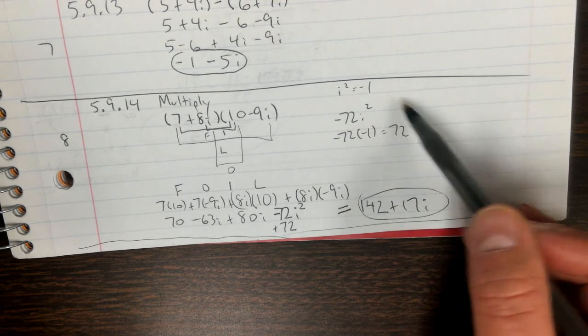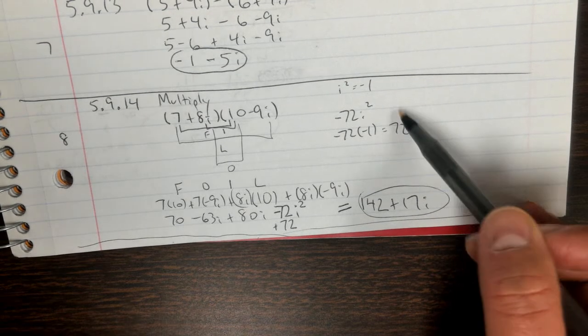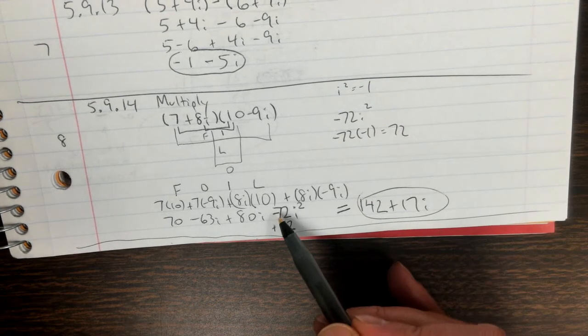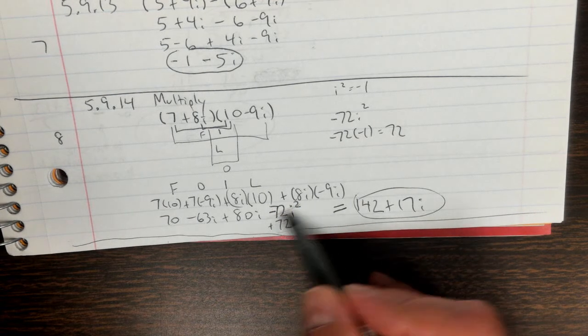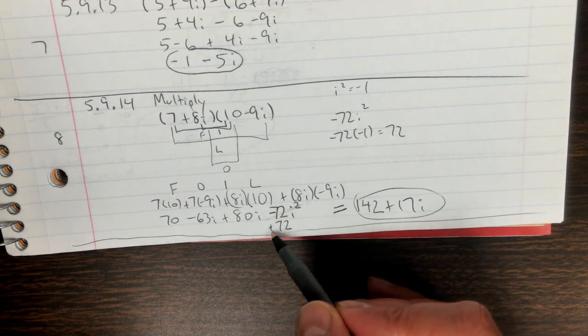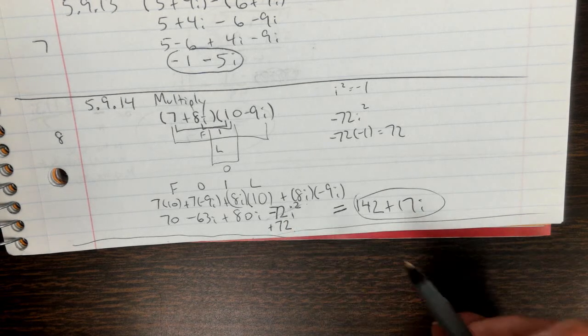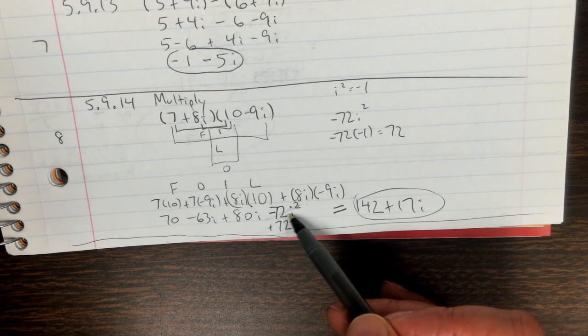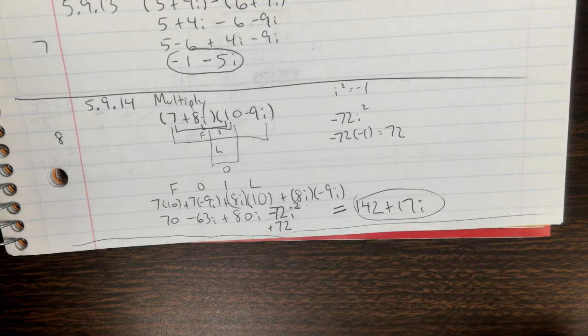So that's the real mathematical steps. Now that you understand that, you basically just say, well, if it's -72i squared, we're going to cross it out and put plus 72. I mean, that's how easy it is. If you see something with i squared, just change the sign and then put the number.